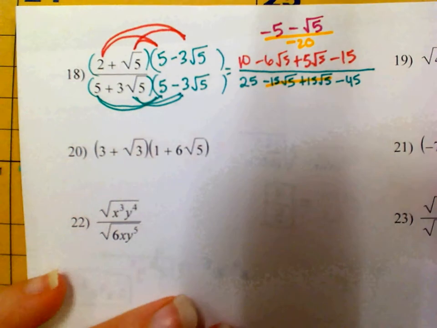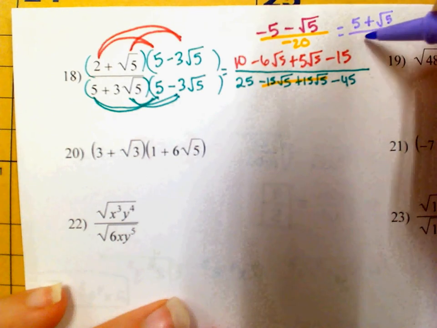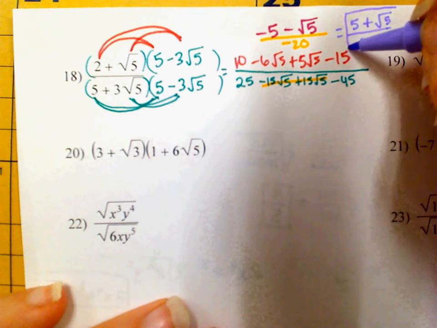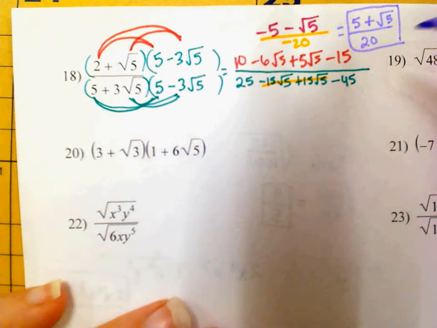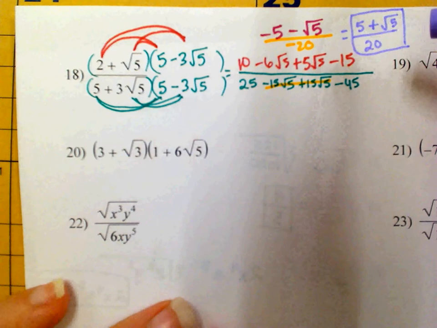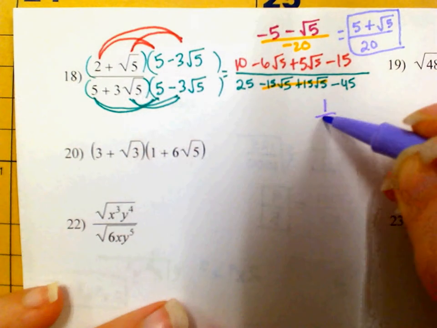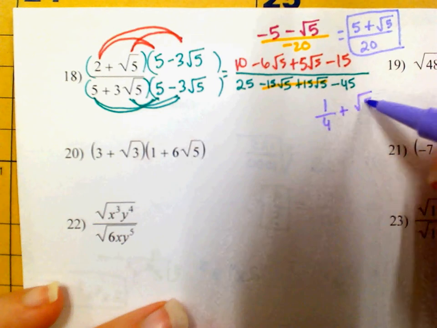Now, I do agree that that's a 5 and that's a 5 and that's a 20. But that's a 5 inside a square root. So since I can't simplify them all, I'm not going to simplify any of them. If you wanted to, you could say 1/4 plus the square root of 5 over 20. But it's no simpler, so I wouldn't necessarily do it. I would just stop right there.